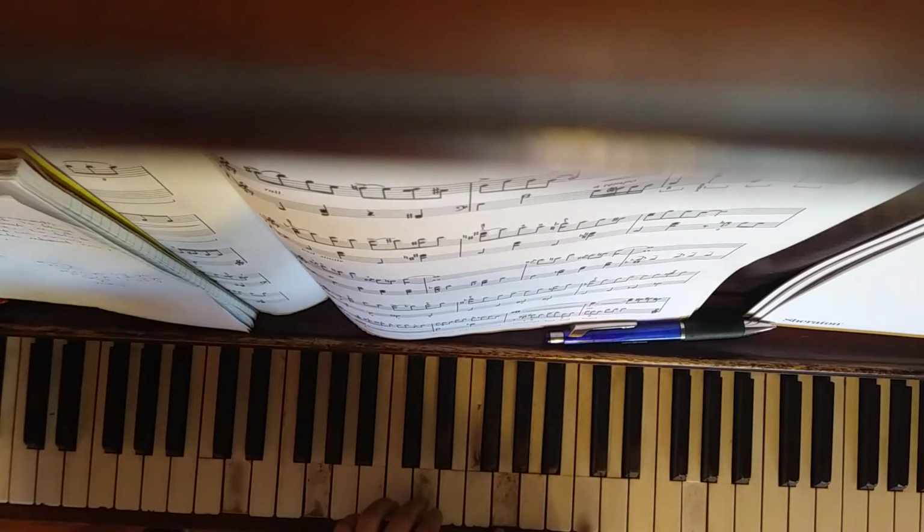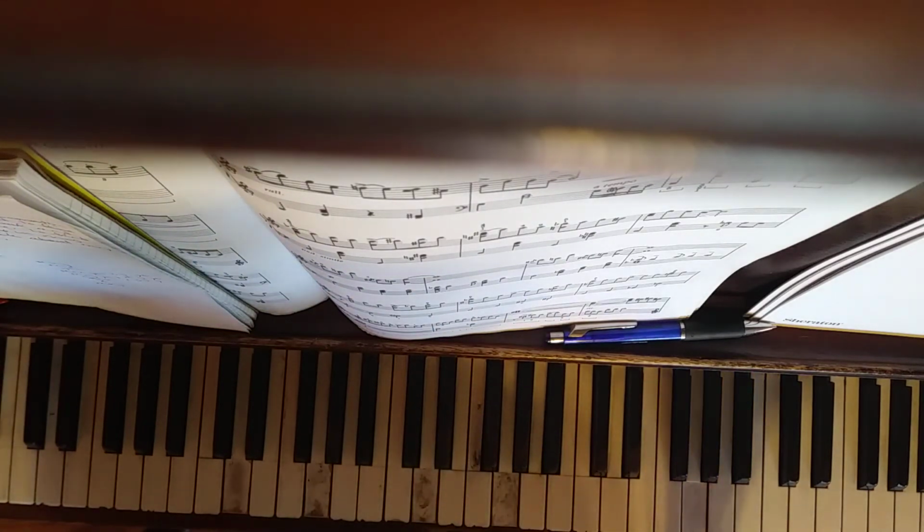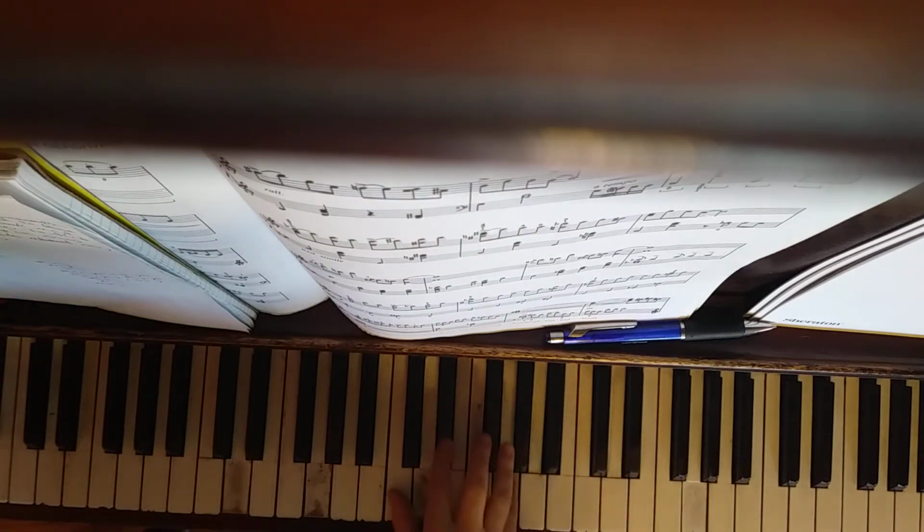We have our suspend, 1, 2, 3, 4, 5. D suspended, 1, 2, 3, 4, 5. That's our 2, and that's our major. So if you want to skip the 7s or whatever, that's fine. It depends on how fancy you want to start getting. But once I can do all that in every key, I'm going to take each chord and go up and down.